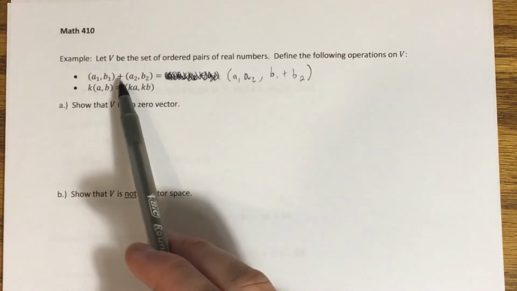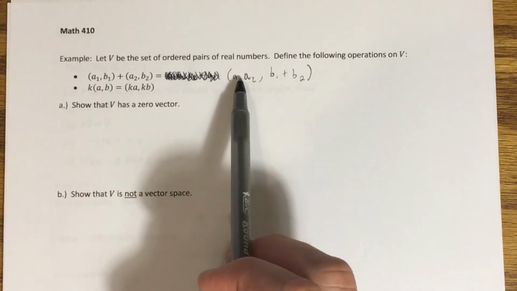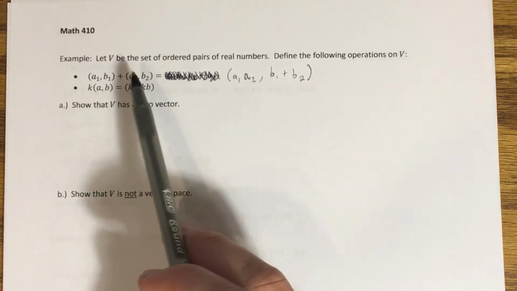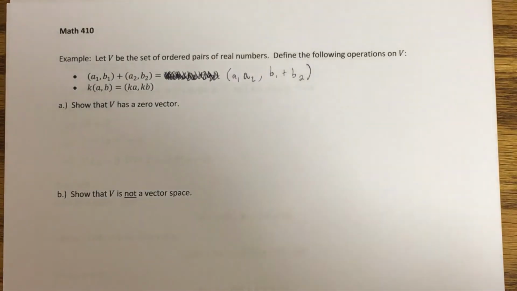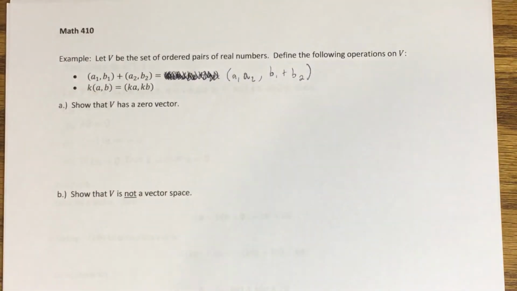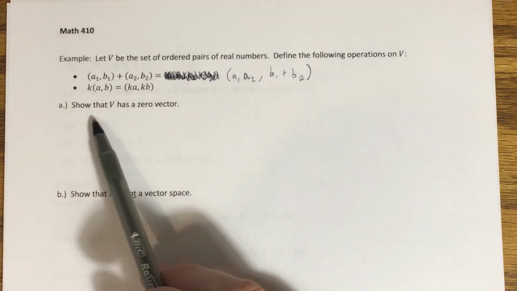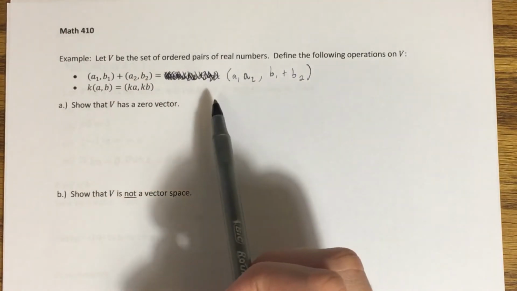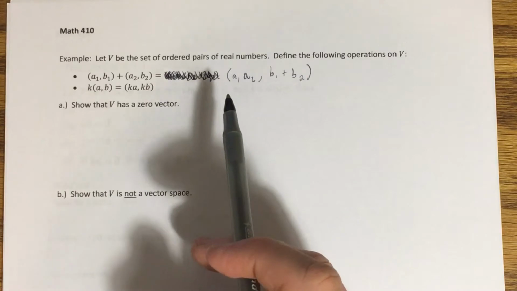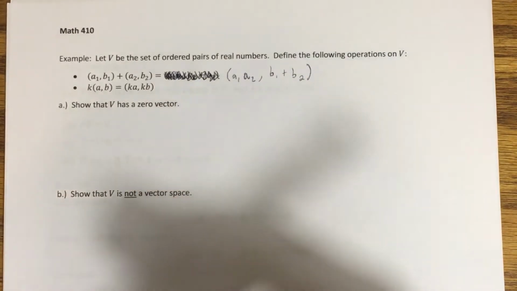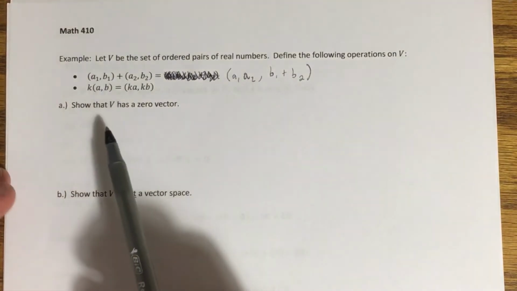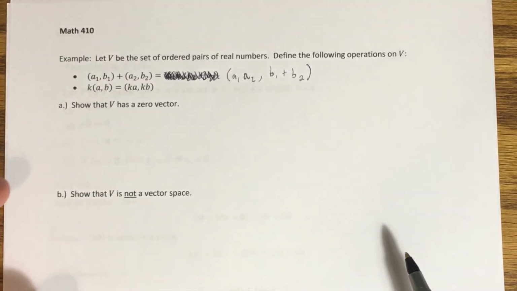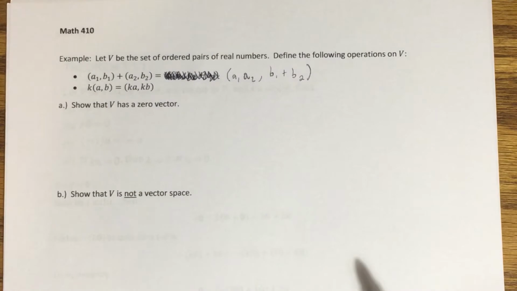So it turns out that by messing with this addition operation just a little bit, this thing will no longer be a vector space. However, it still satisfies some of the properties of a vector space. So for example, we can show that V has a zero vector. Okay. Now, how do we find that zero vector? You should be able to see that it's not the vector (0, 0) anymore. That would actually mess this thing up.